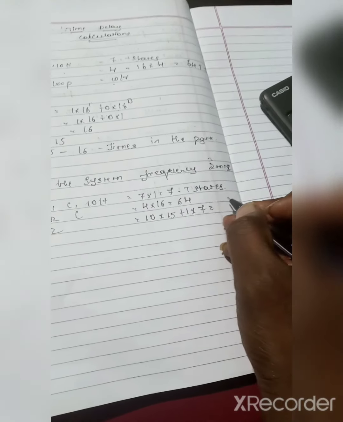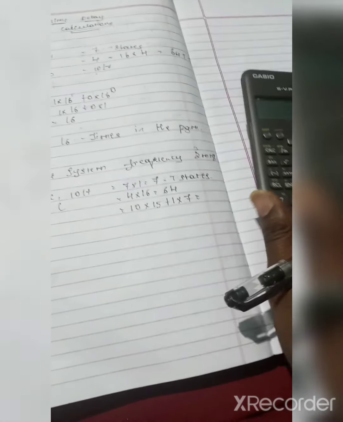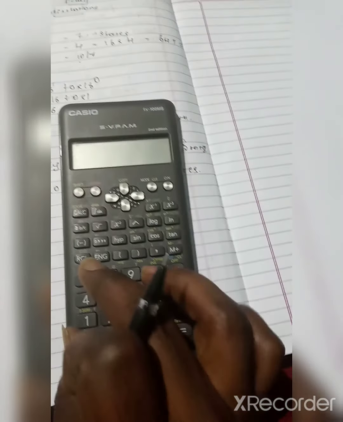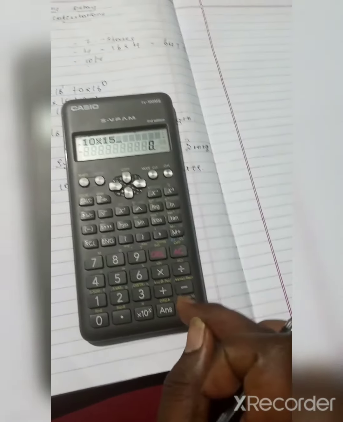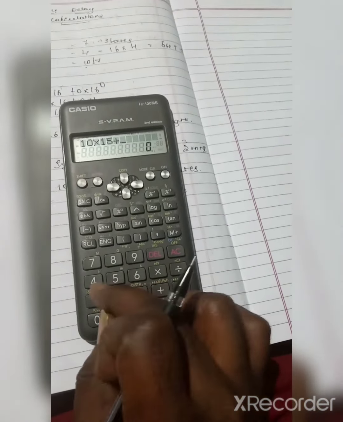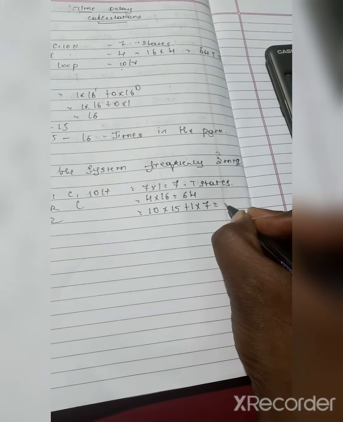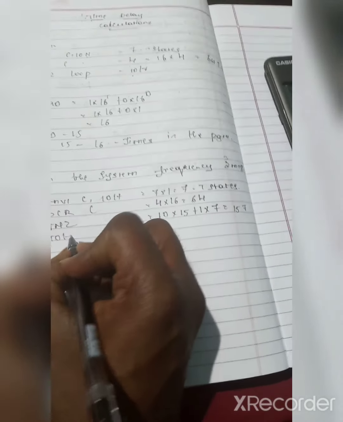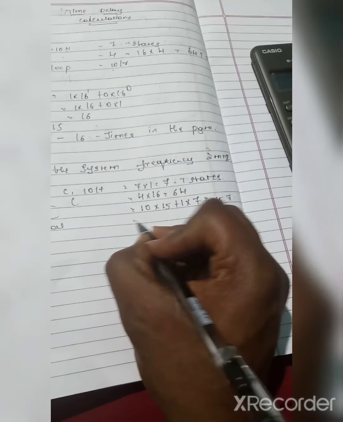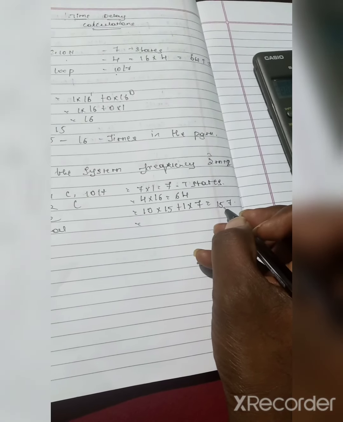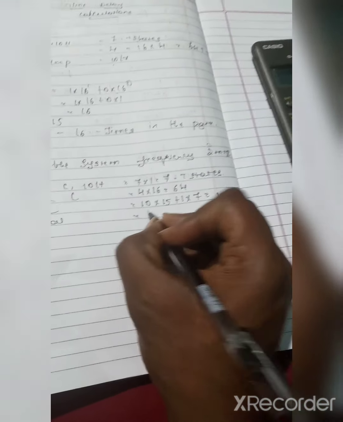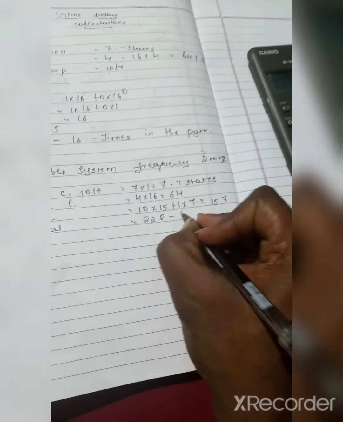So 10 into 15 plus 7 gives 157. The total T states is 7 plus 64, which is 71, plus 157, which is around 228 T states.